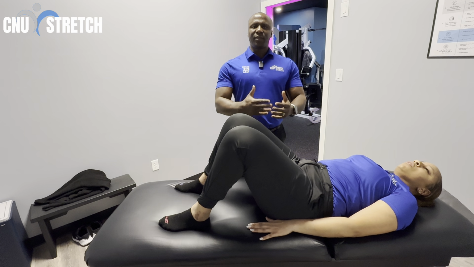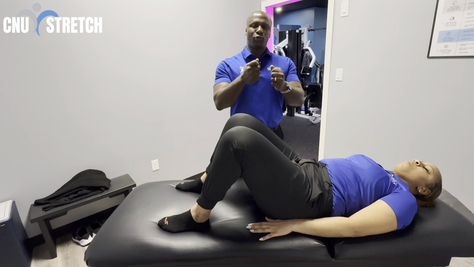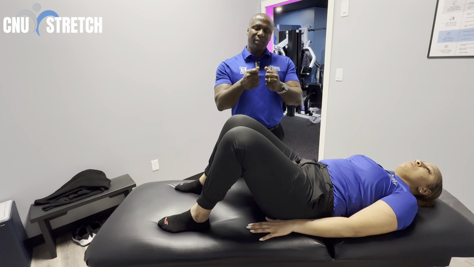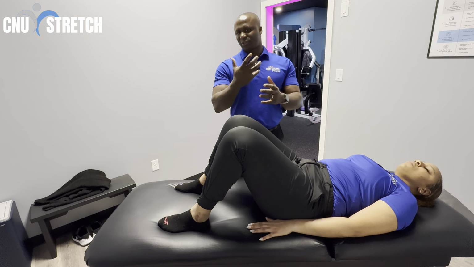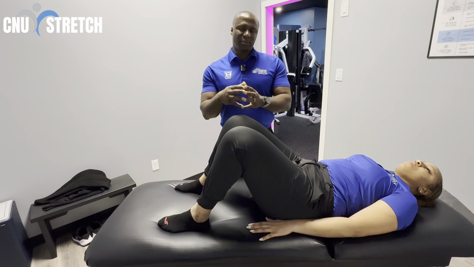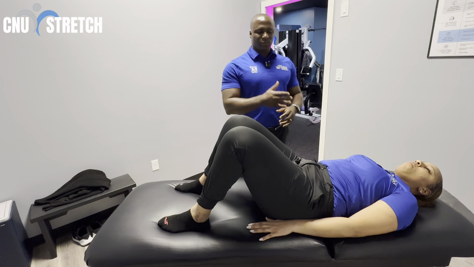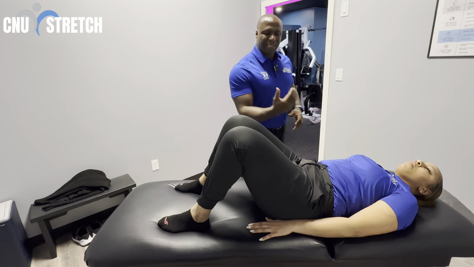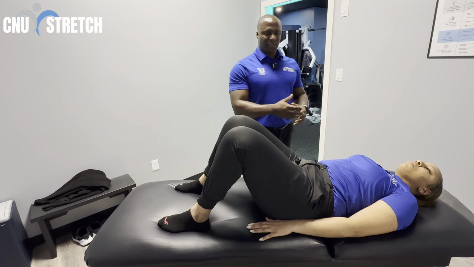Nice. And the same thing, if we're going after stability, we hold at the top of that movement. If we're going for power, we can just load it. But we want to gain stability before we gain power. So that's what we want in here. We're just trying to engage, get more glute activation in there.